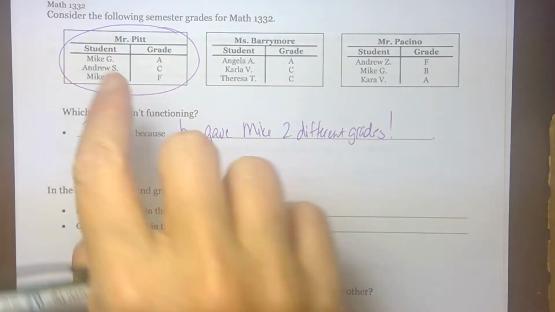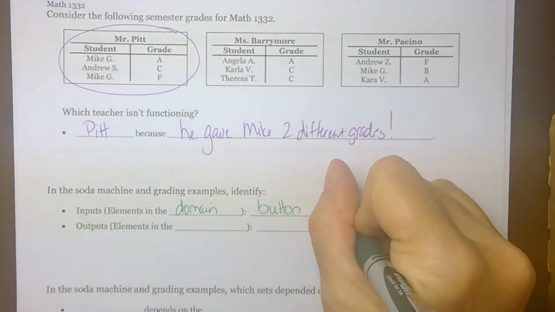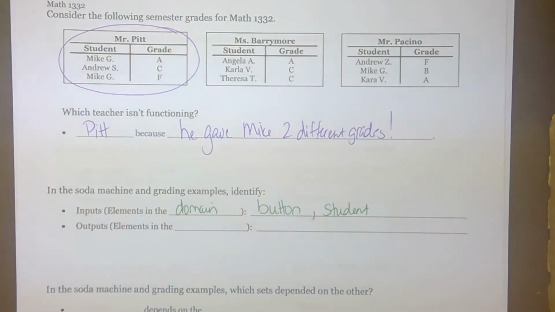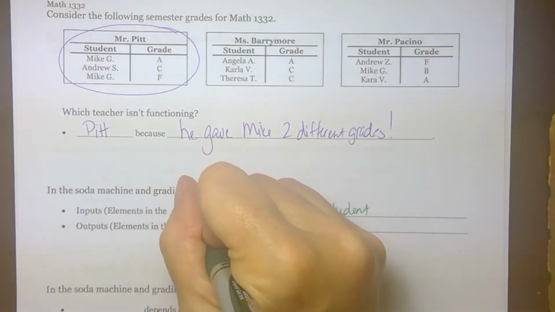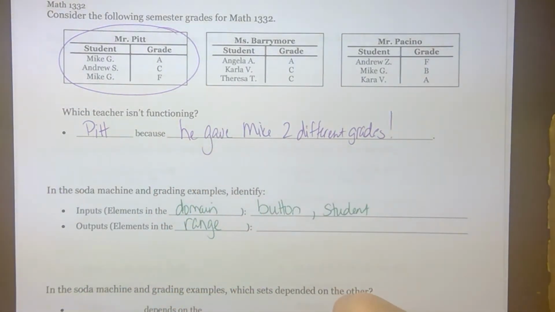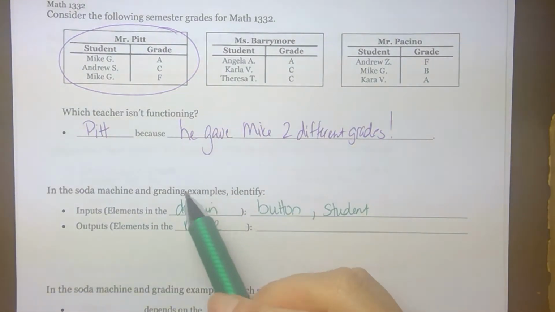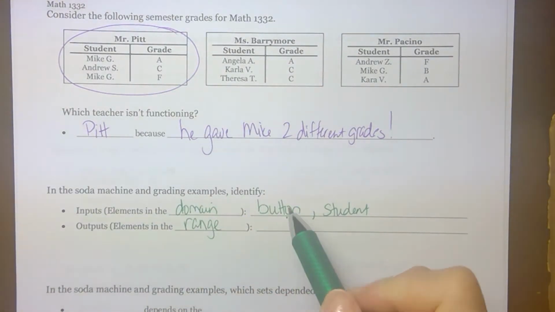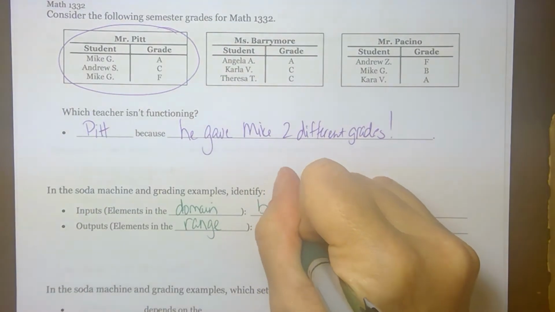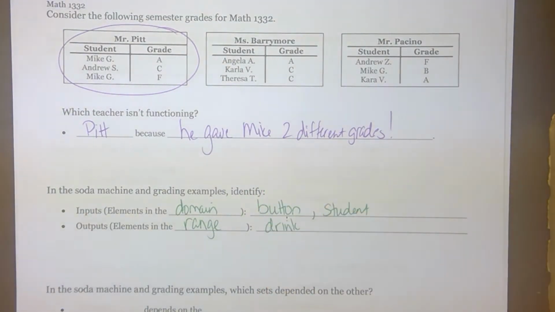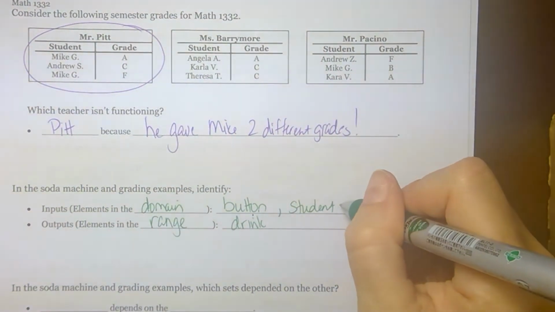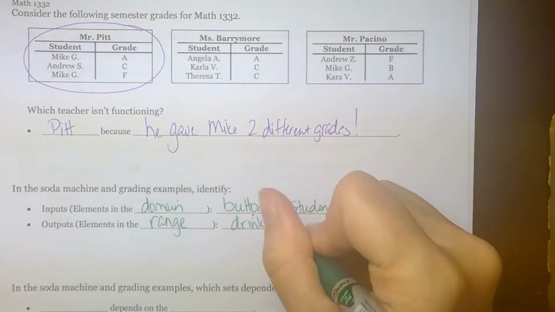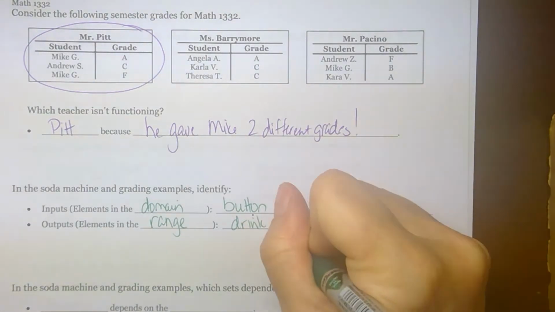Well, the input would be the student. What about the output? The output represents the elements in the range of our relation. For the soda machine example, I push a button and I get a drink out. So I have an input, there is an output. For the grading example, I give a student name and I get a grade back.